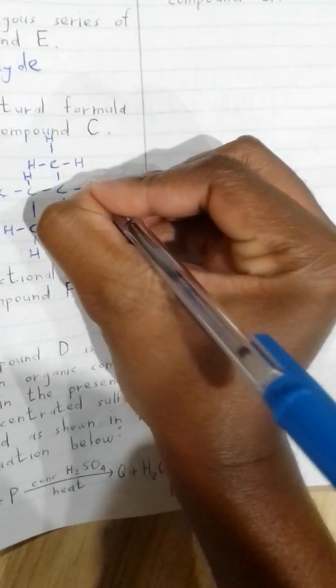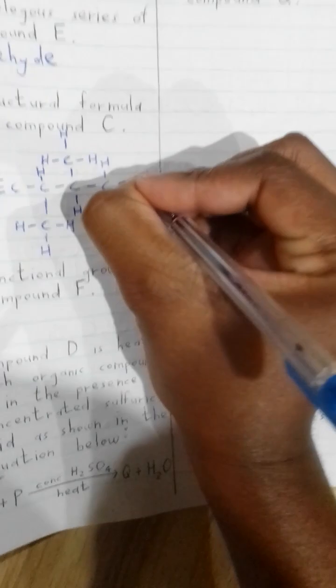This one is 1, 2, 3. We need another one here. This one, 1, 2, 3, 4. This one, 1, 2, 3, 4.